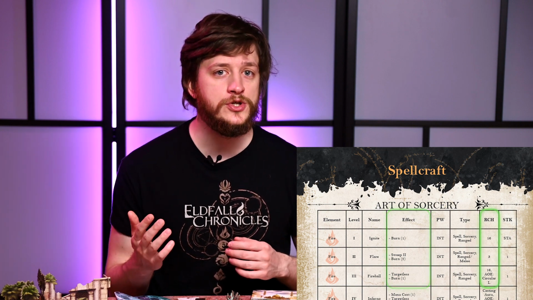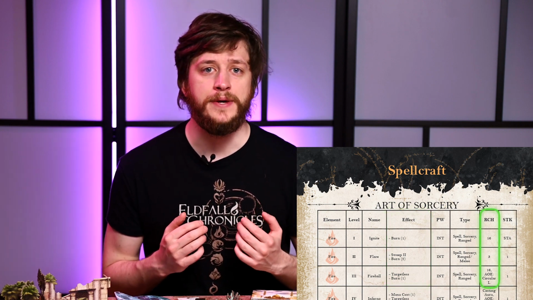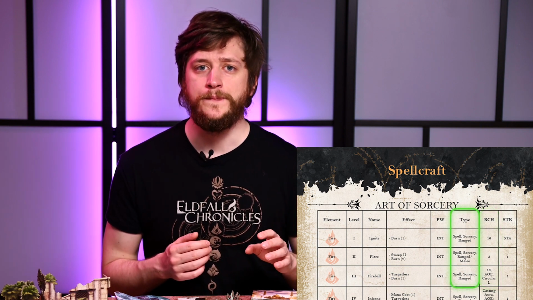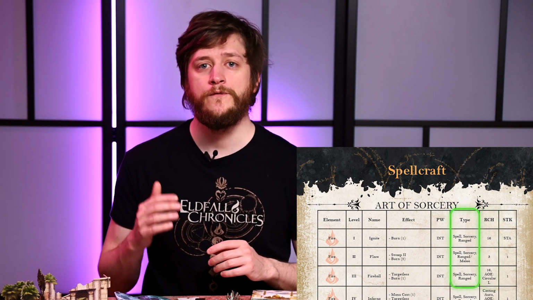The effect tells you what the spell does, and reach tells you at what range the spell can be cast, and so on. Also pay attention to the type of the spell. This will let you know when, for how long, and how you can use them. There are 5 types of spells, each with their own unique strengths and weaknesses.